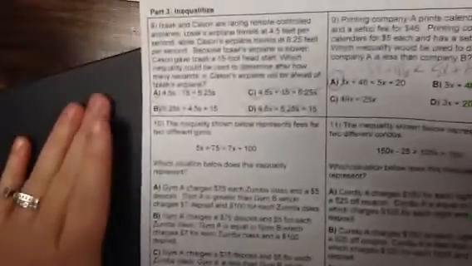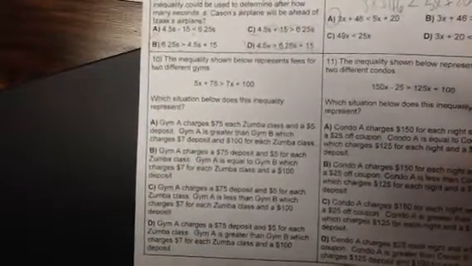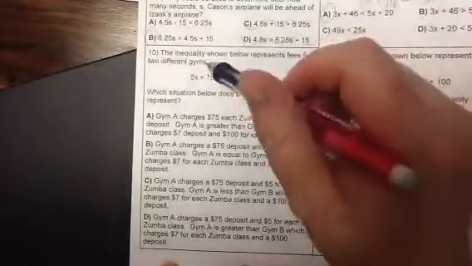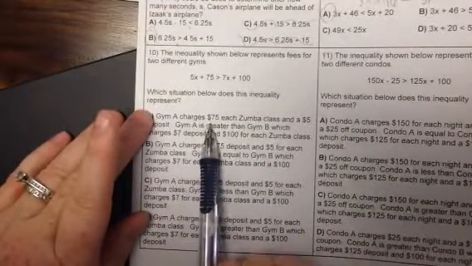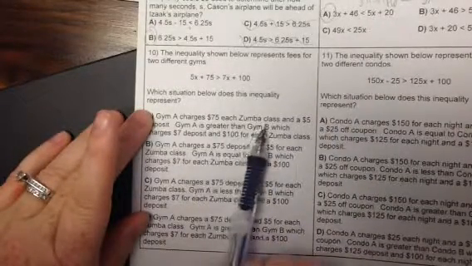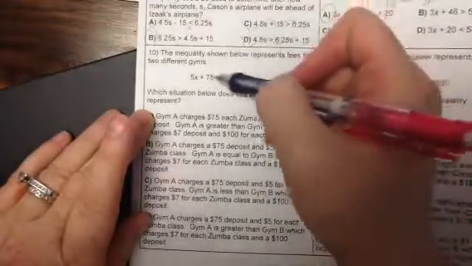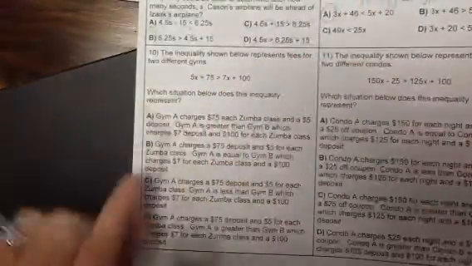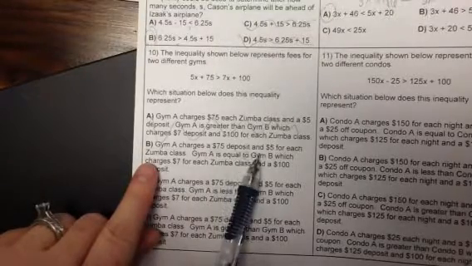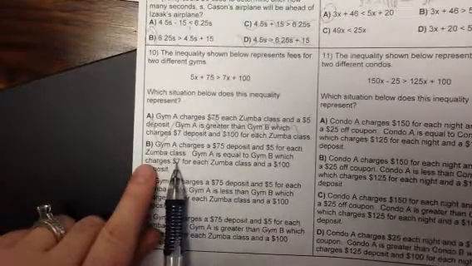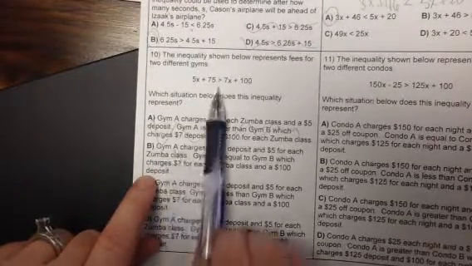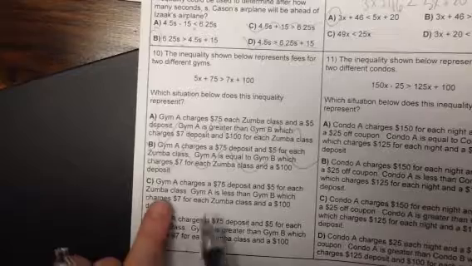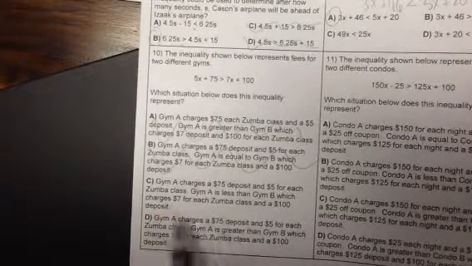Number 10. The inequality shown below represents fees for two different gyms. Which situation below does the inequality represent? Okay, Gym A charges $75 for each Zumba class. Well, that's 75 each, so 75x. Is that what it says up here? No. Gym A charges a $75 deposit and $5 for each Zumba class. Gym A is equal to Gym B, which charges, so are they equal? What's the sign there? Greater. Greater than. Okay.